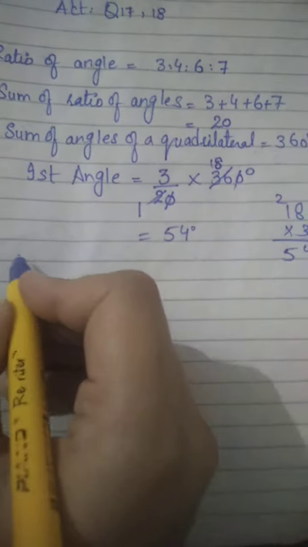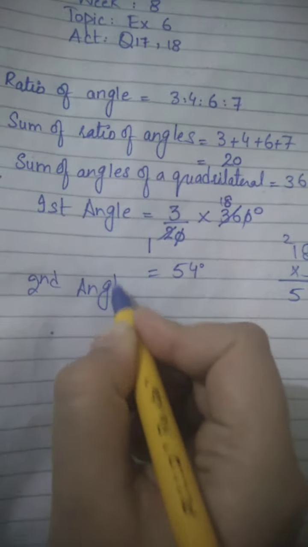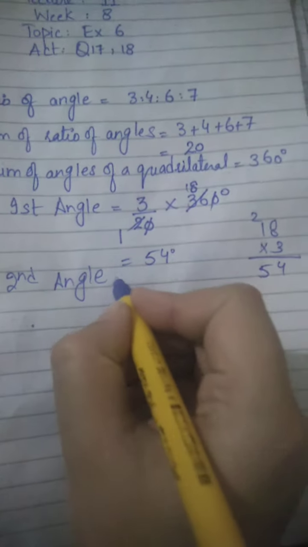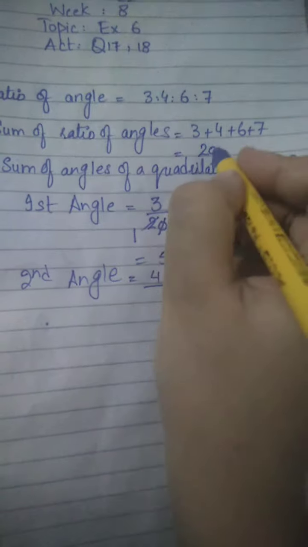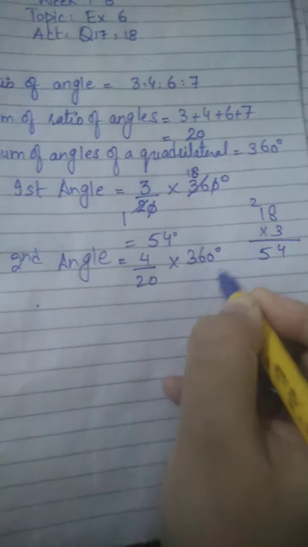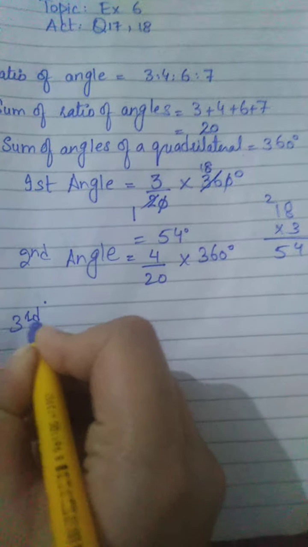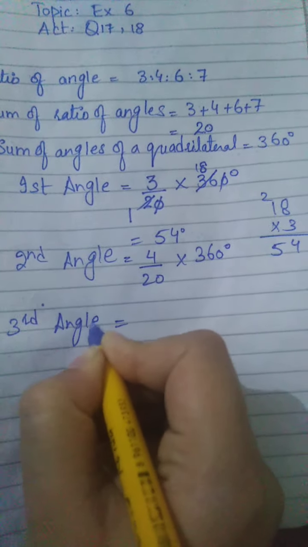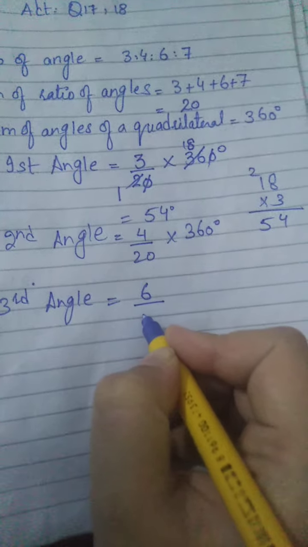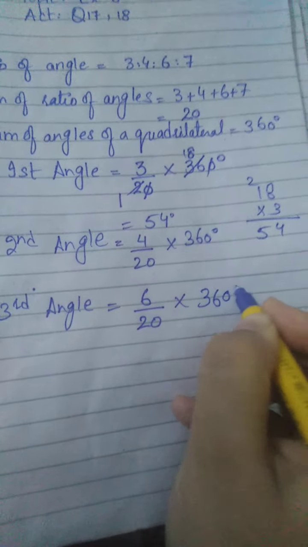Similarly, you have to find the second angle. For the second angle, write the second ratio, then divide by the sum of ratios and multiply by 360 degrees. Solve it by yourself. For the third angle, write the third ratio, divide by the sum of ratios, multiply by 360 degrees.